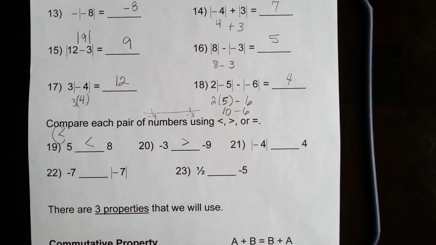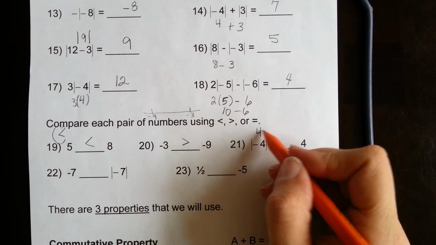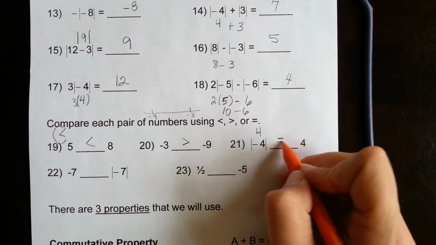Number 21, absolute value of -4. How far is -4 from 0? It is 4 away. So we're comparing the number 4 and 4. Those are equal to each other.